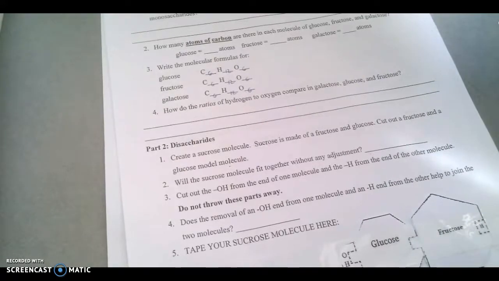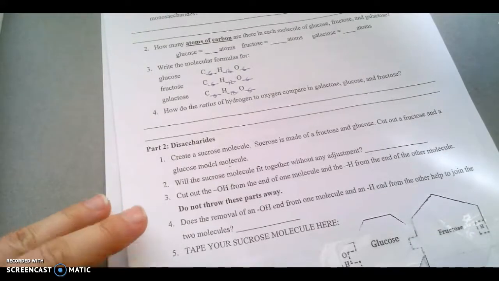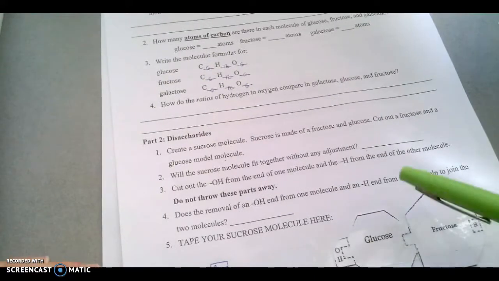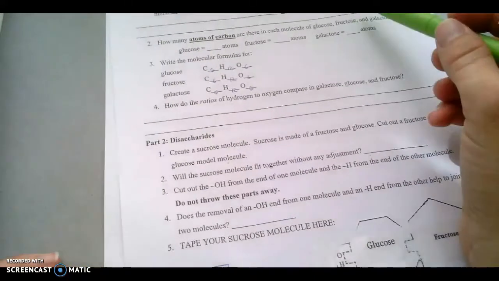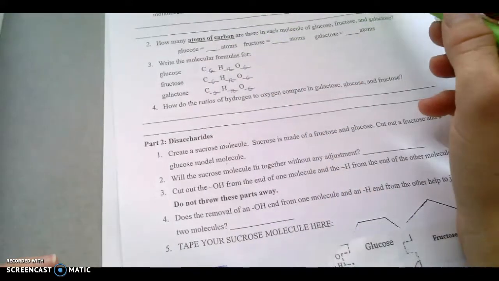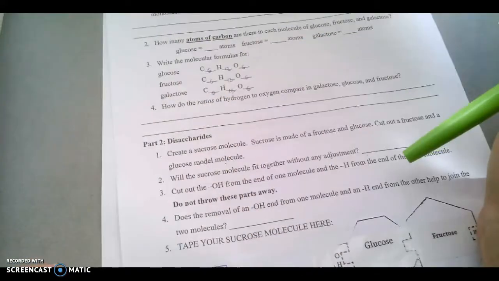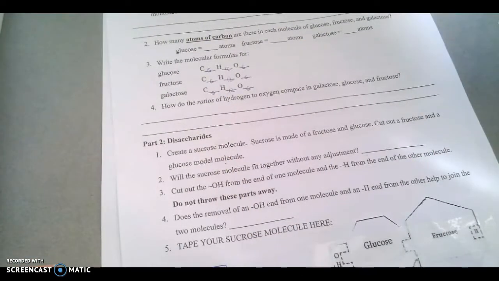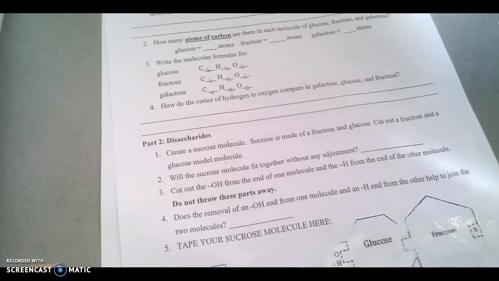Hello, ladies and gentlemen. We're going to take a look at the chemistry of carbohydrates activity and just make sure that we understood the main points. So first off, through this activity, we saw that our building blocks, or basic unit of all carbohydrates, were our monosaccharides. And we had three types of monosaccharides. So we had our glucose, our fructose, and our galactose.